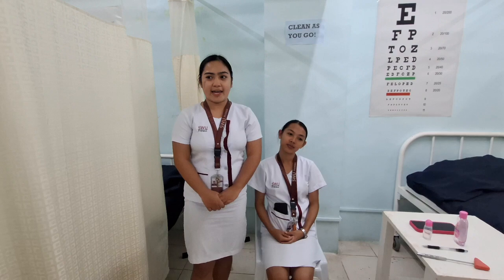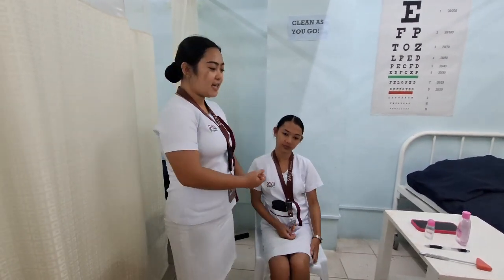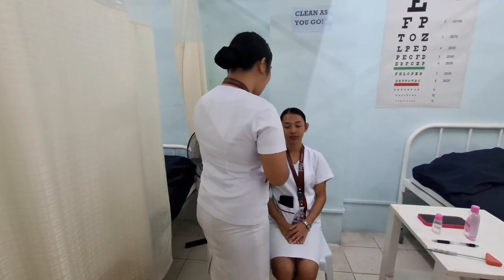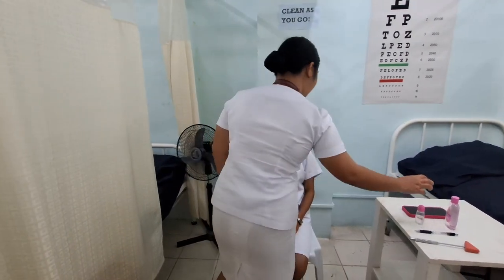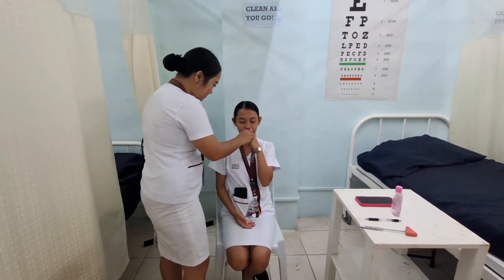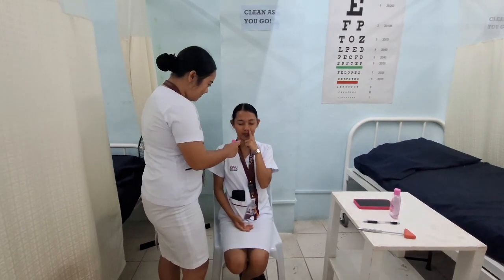First is by asking the patient to close her eyes and occlude one nostril and ask the patient to smell the substance that will be added. By first asking the patient to close the eyes.